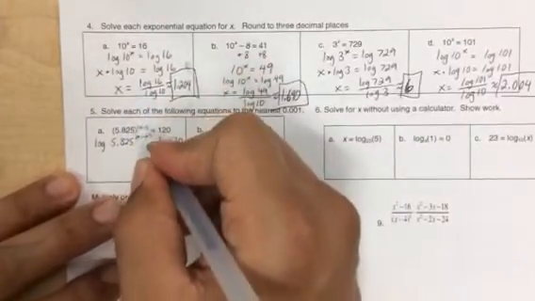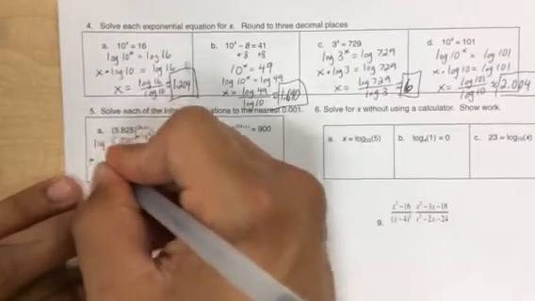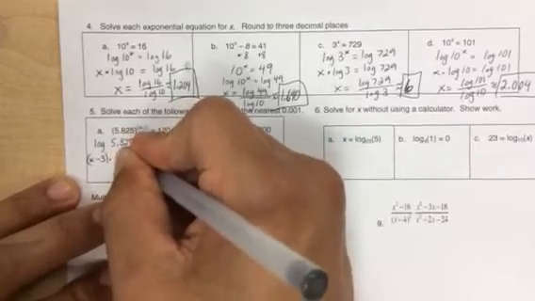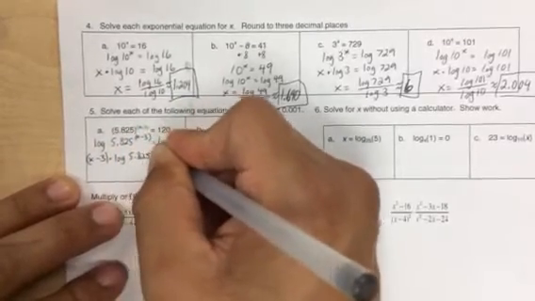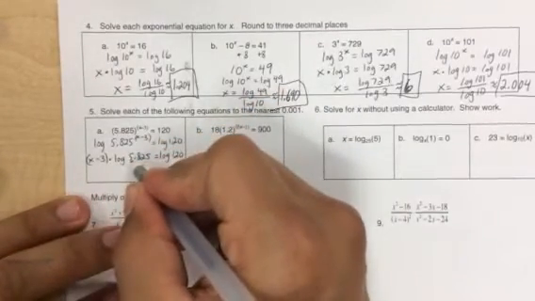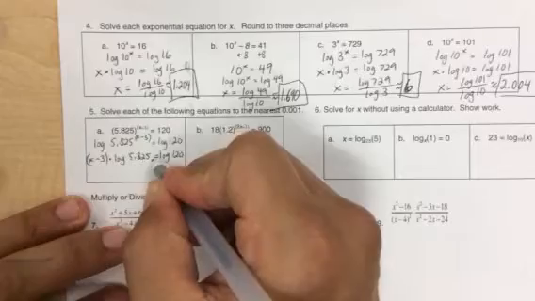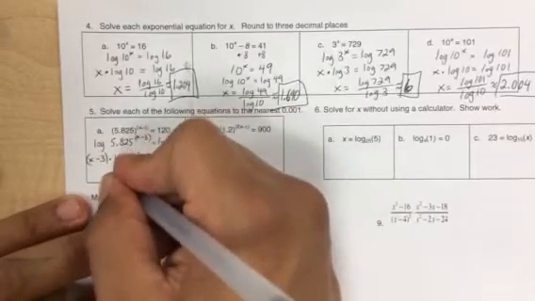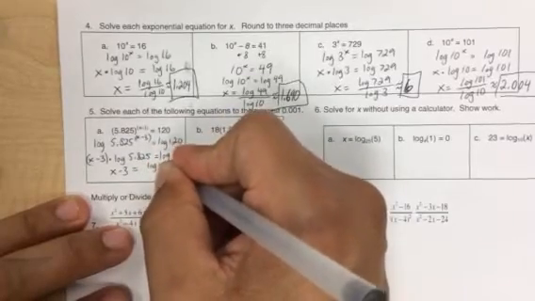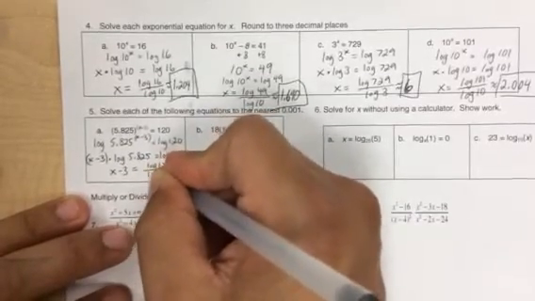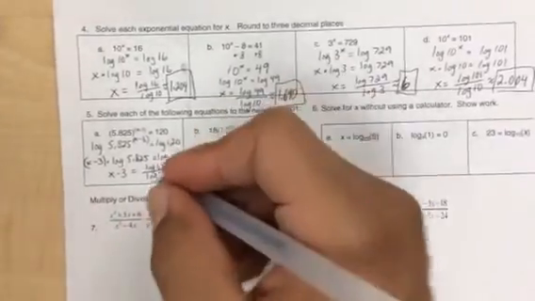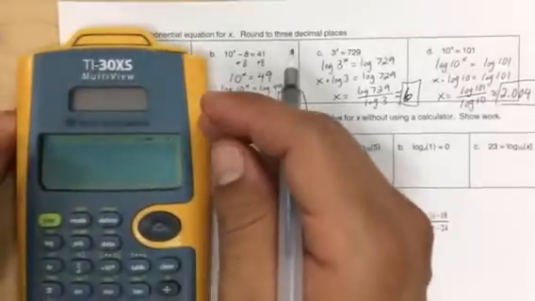And then we want to bring the exponent down, so it's going to be x minus 3 multiplied by the log of 5.825, and the last thing we want to do is divide by log of 5.825 on both sides. So we're going to end up with x minus 3 equals log of 120 divided by log of 5.825.